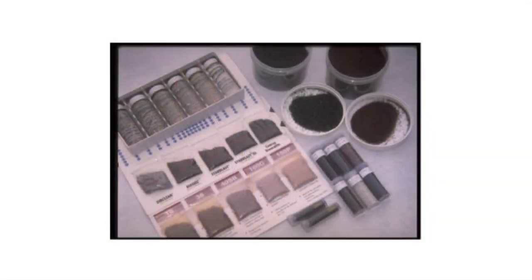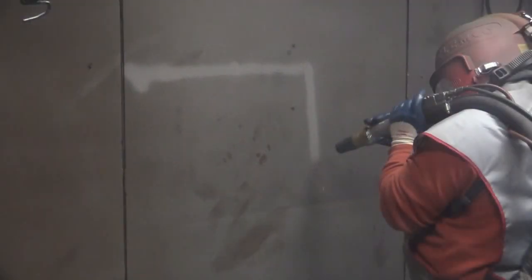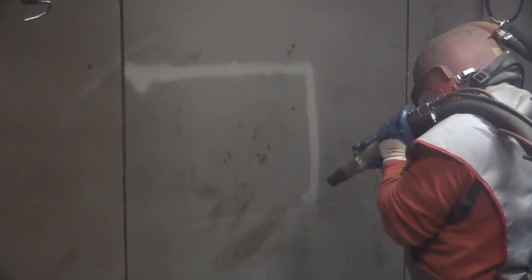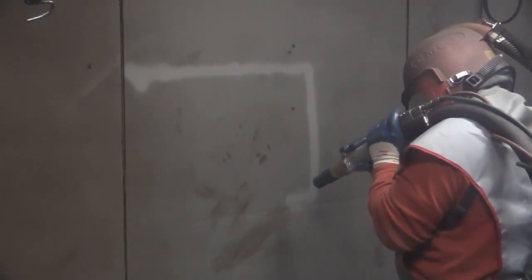Factors affecting the depth of the surface profile for abrasive blast cleaning include the type, hardness, and size of the abrasive media employed, as well as the hardness of the surface being prepared. Lesser factors include the distance from the blast nozzle to the surface and the angle at which the operator holds the nozzle to the surface.